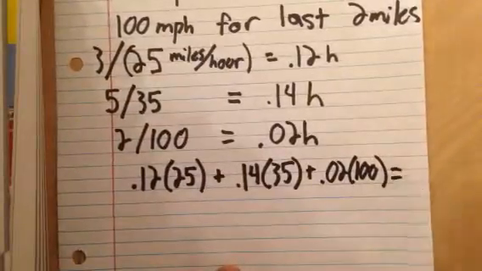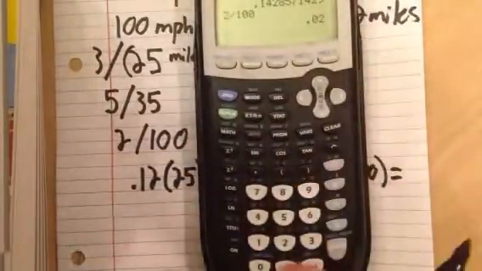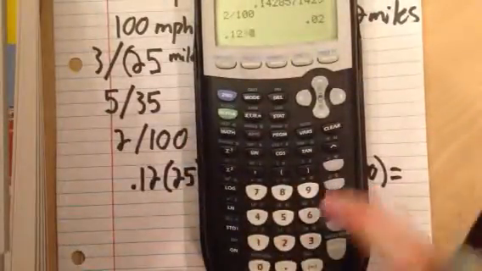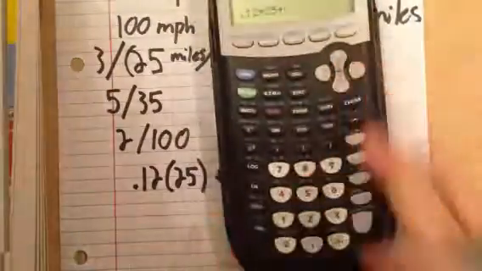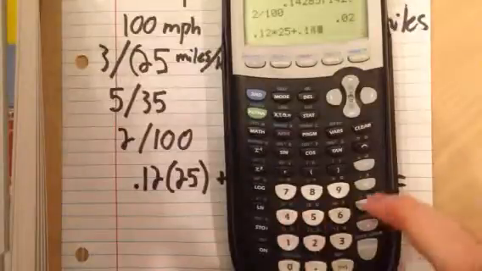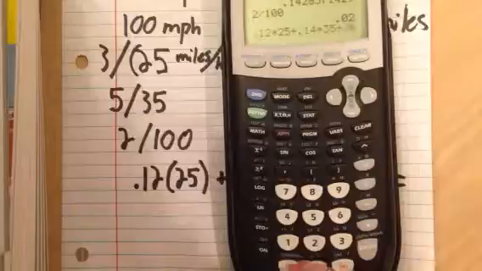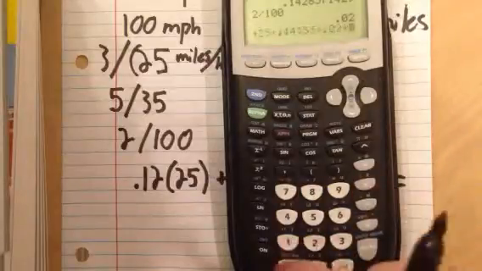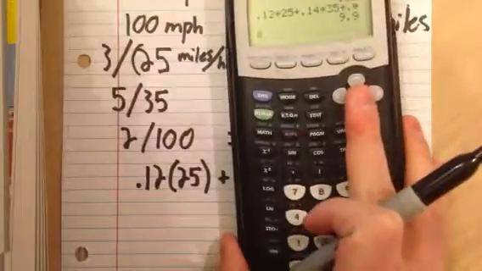Plug that into the calculator: 0.12 times 25 plus 0.14 times 35 plus 0.02 times 100, and we get 9.9.